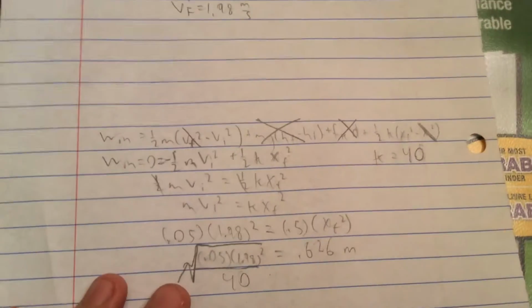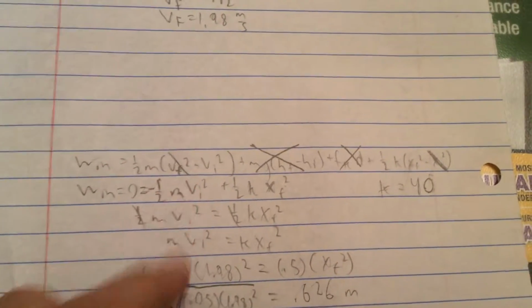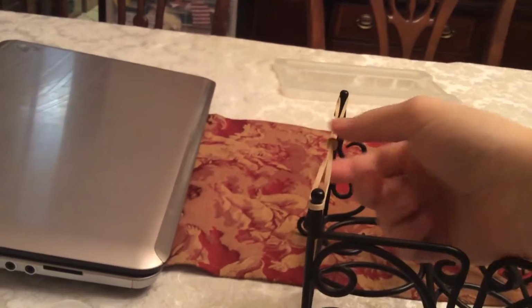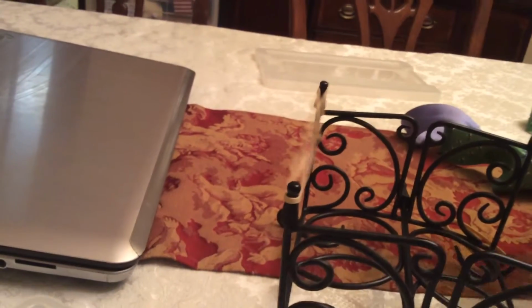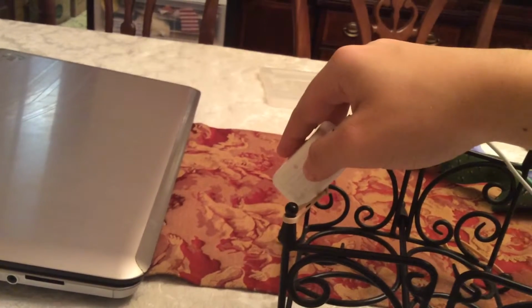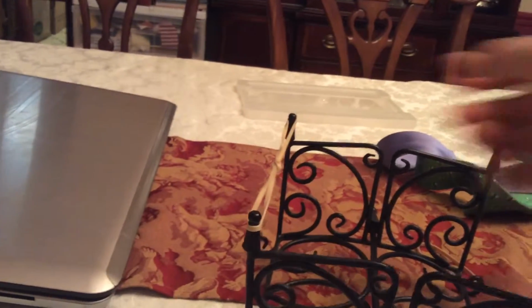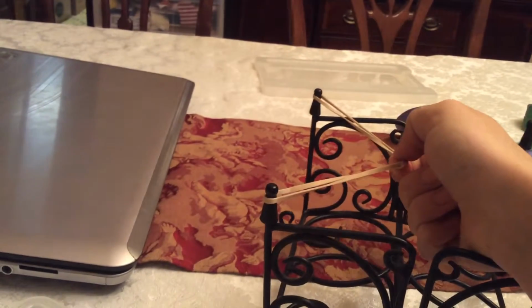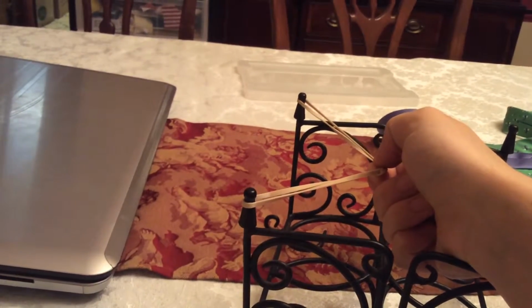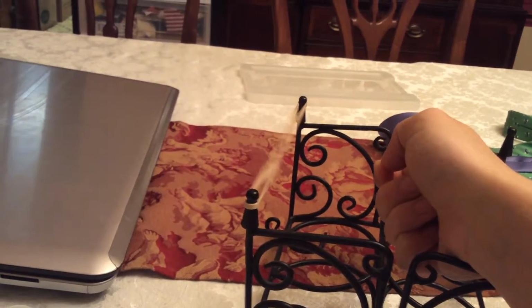However, we go on. Our second wind equation is going to work from the period of time from which the adapter first hits the bungee cord to where the adapter pushes the bungee cord back as far as it will go before coming to a rest.